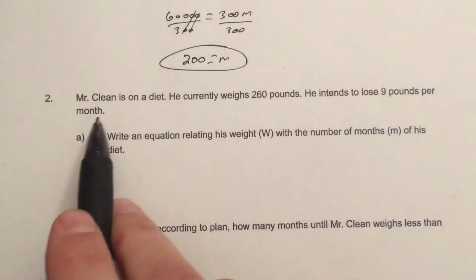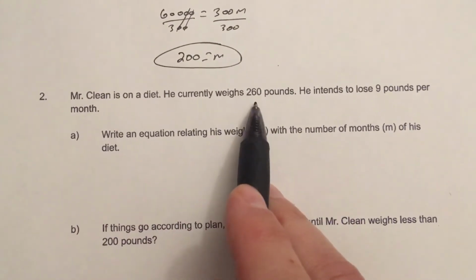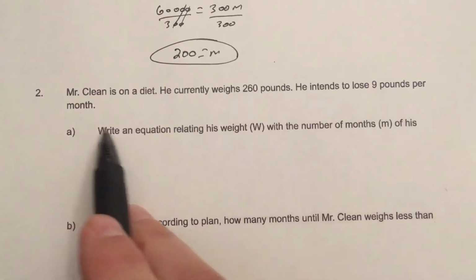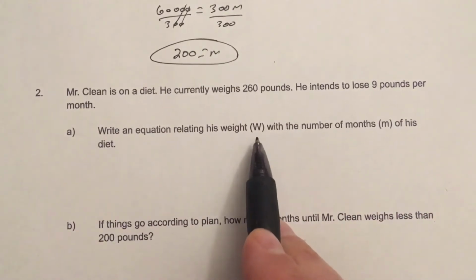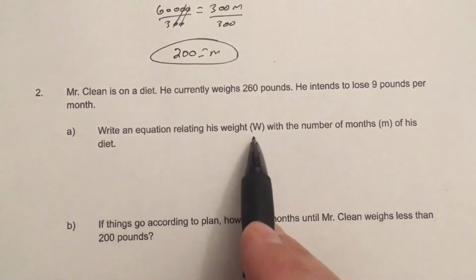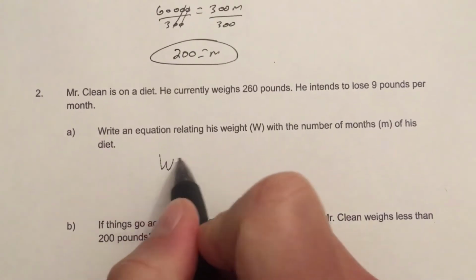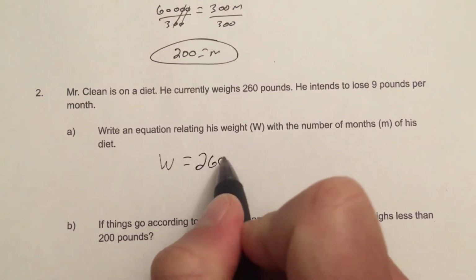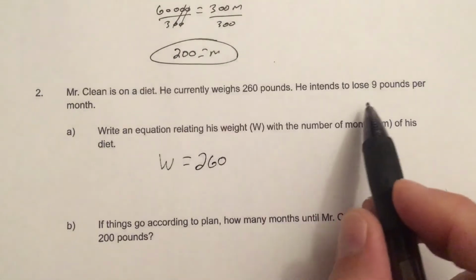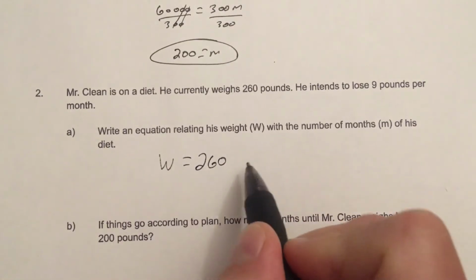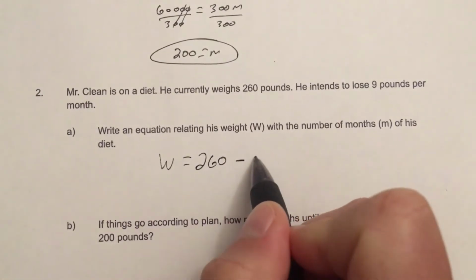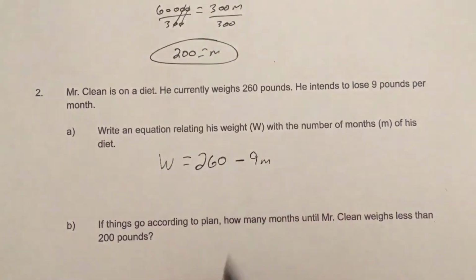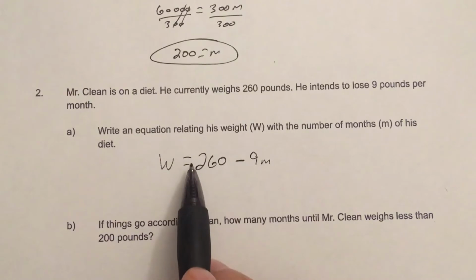Number 2 says, Mr. Clean is on a diet. He currently weighs 260 pounds. He intends to lose 9 pounds per month. Write an equation relating his weight with the number of months on his diet. So his weight starts off at 260, and he's losing 9. So we're not going to add 9. That wouldn't make any sense. It's a terrible diet. We're going to subtract 9 times the number of months that he's been on it. So here's our equation.